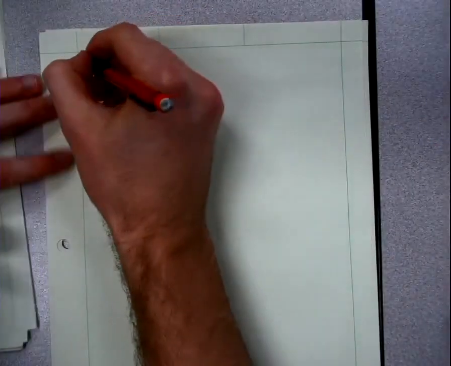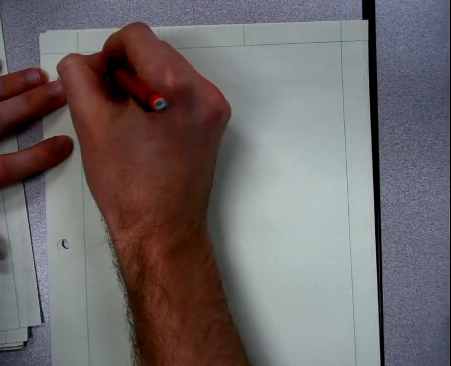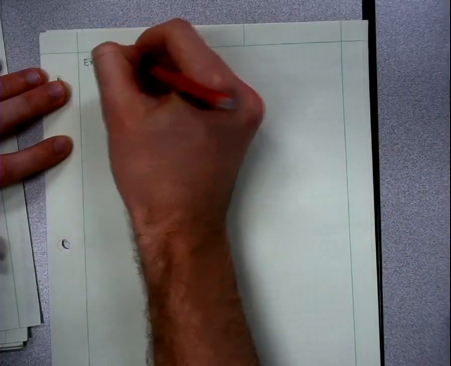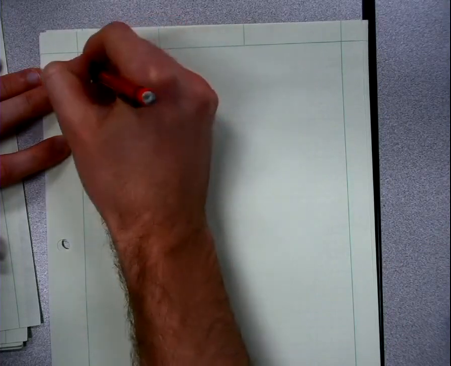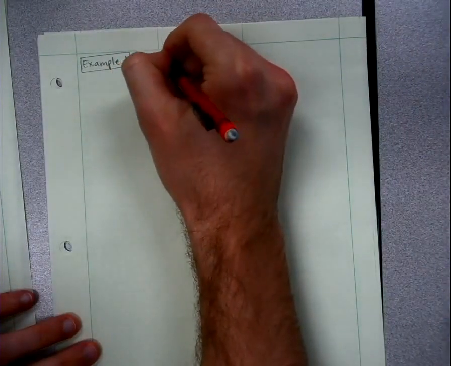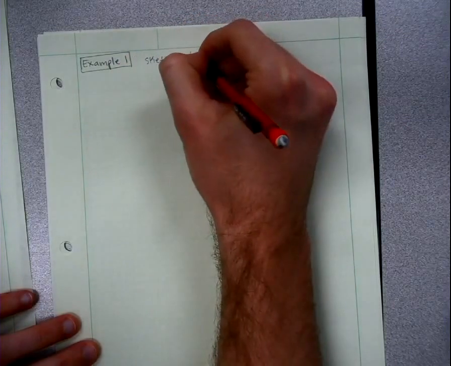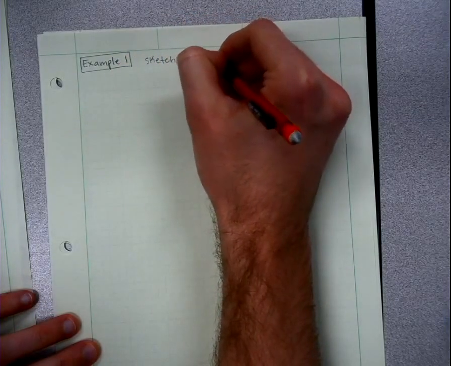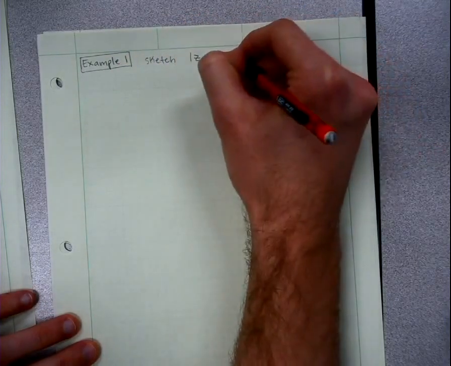Okay, cool. Example 1. Okay, we are asked to sketch the modulus of z minus 1 less than or equal to 5. So again, this is our radius, 5.